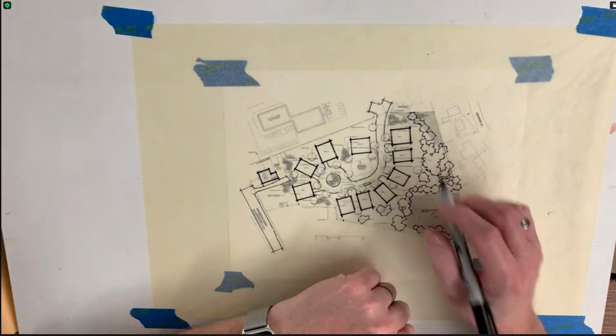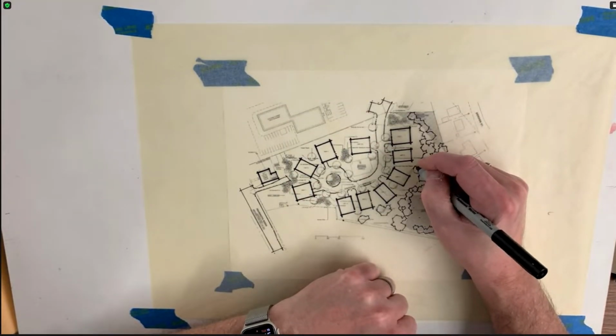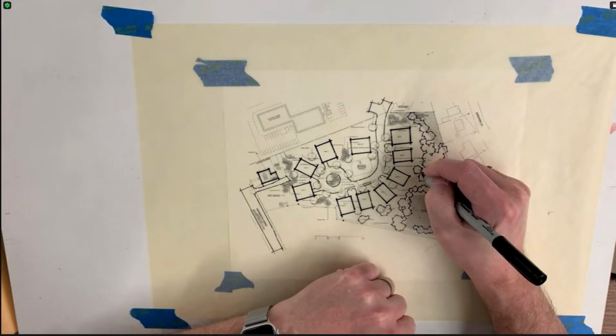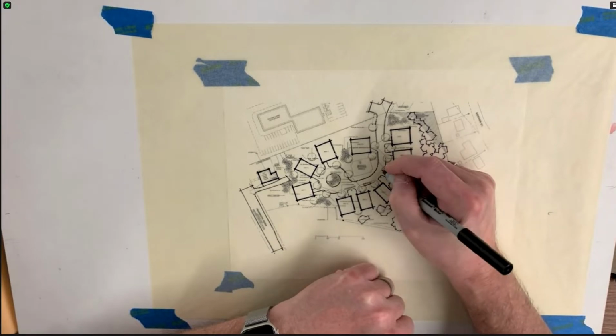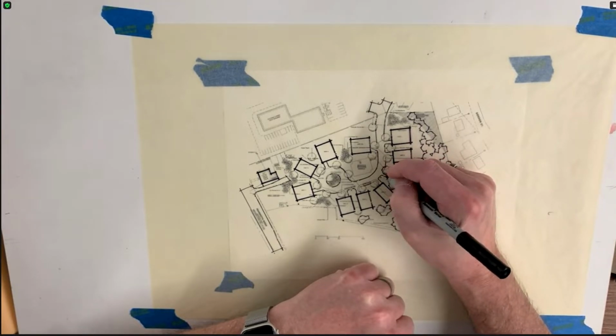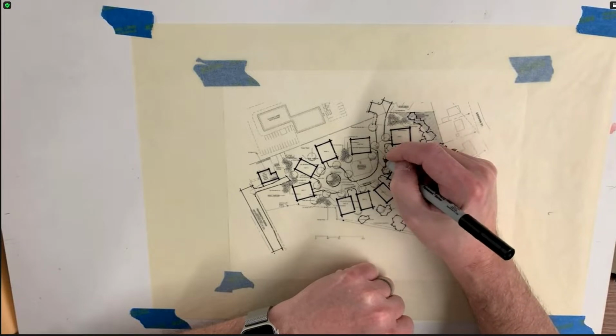Now I'm going to go through and I'm going to do the rest of the trees. These are the ones that were put in there, or proposed to go in. And you'll see I got a lot of them over the roads.